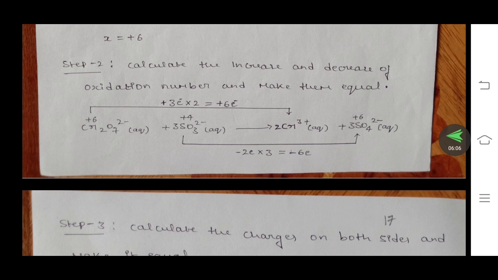Now you have to equalize the oxidation reaction and the reduction reaction. The chromium reaction has plus 6 electrons, right? Here also you have to make minus 6, so you have to multiply with 3. Minus 2 into 3 you will get minus 6, right? So that's why you have to multiply with 3.